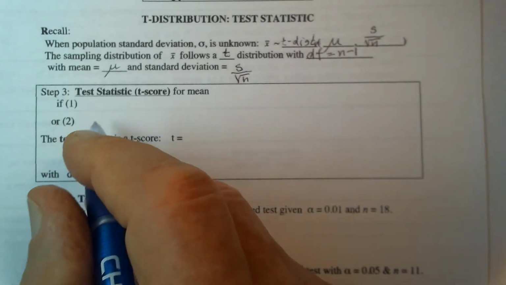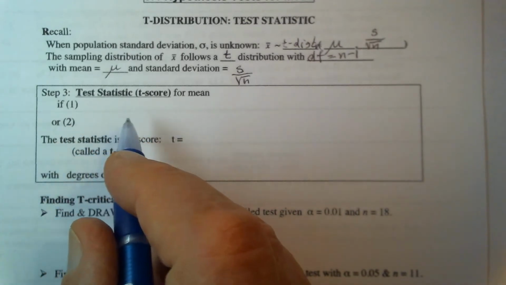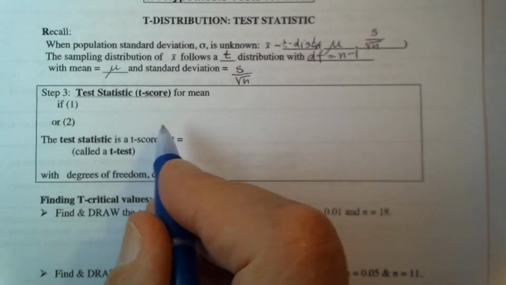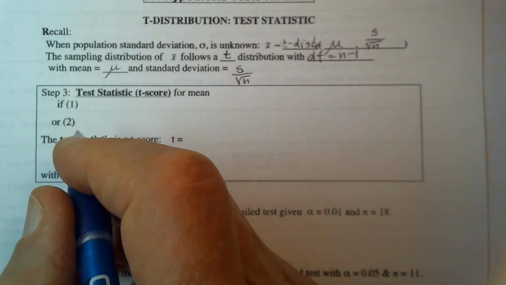So the test statistic for the mean, the t-score, we compute as follows.